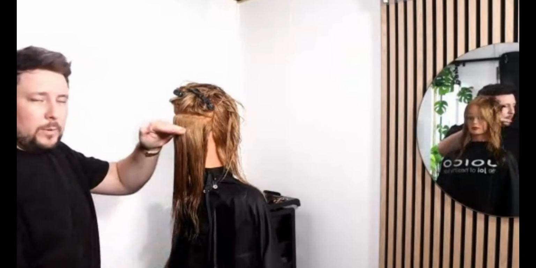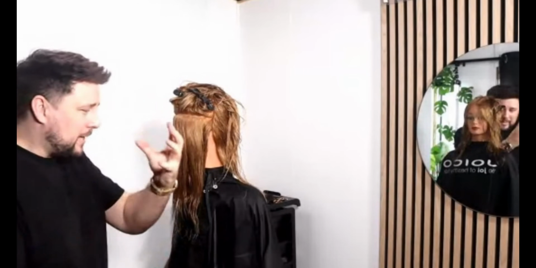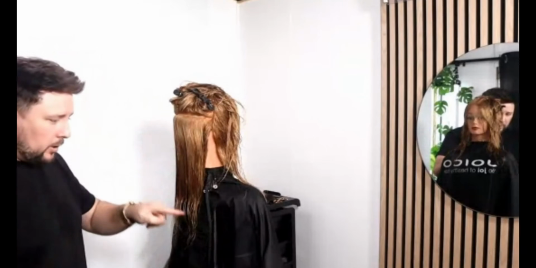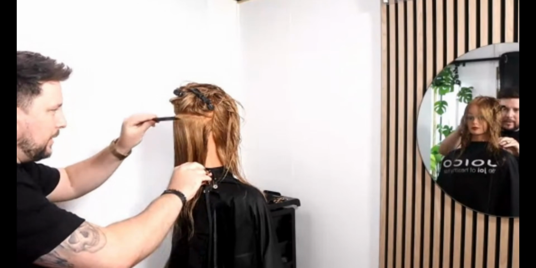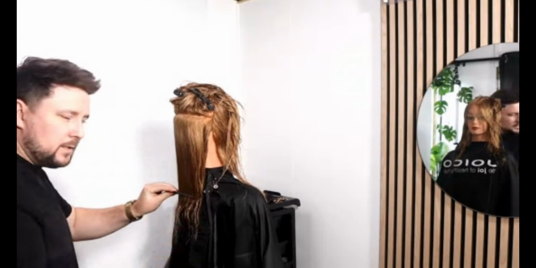What are you going to do? Just go into an inch section. If there's so much hair, and if the hair was dark on a dark gown, it would be even harder to see. So you would just go an inch. It is all relative to the head in front of you.